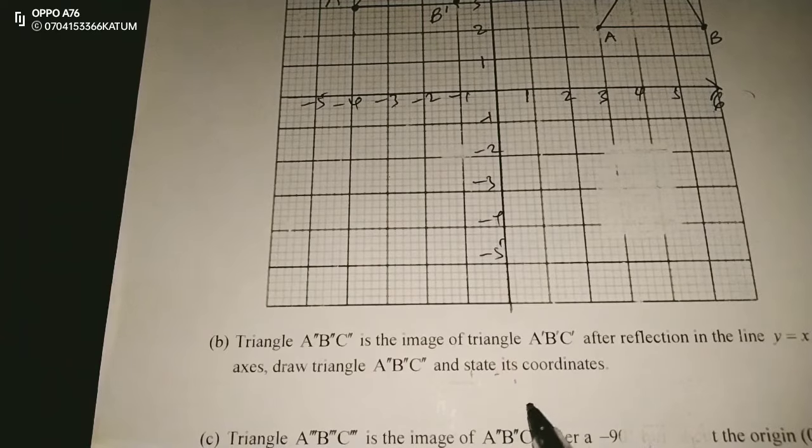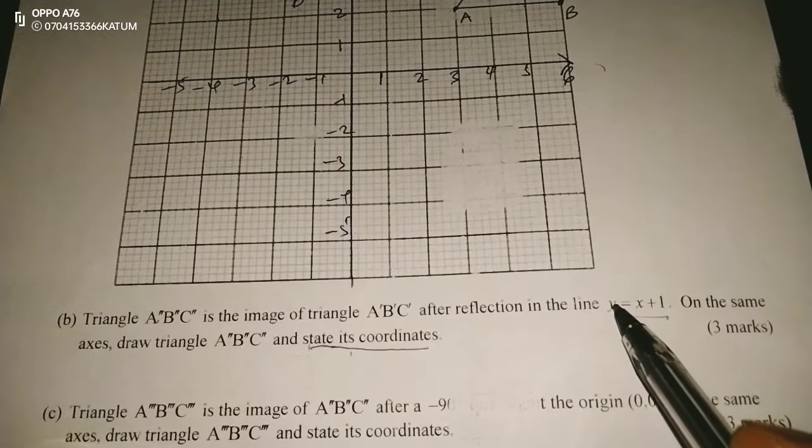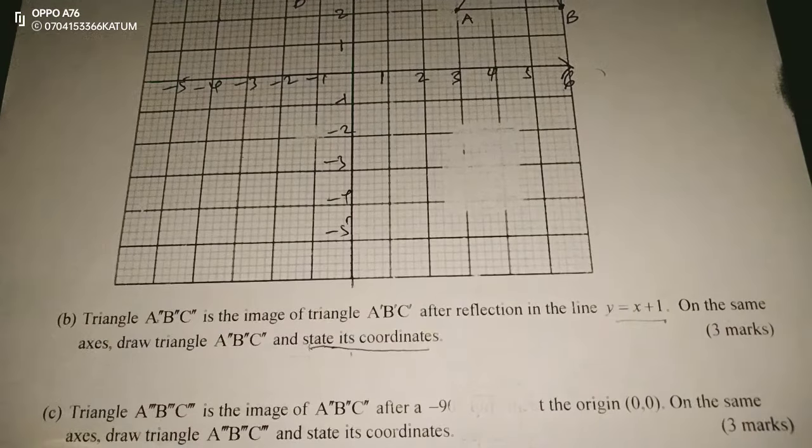Triangle A double prime, B double prime, C double prime is the image of A'B'C' after reflection in the line y equals x plus 1 on the same axes. Draw triangle A''B''C'' and state its coordinates.